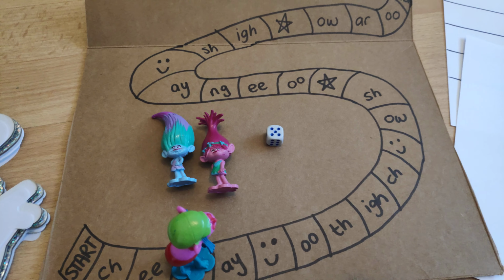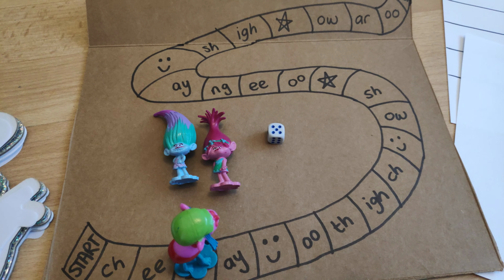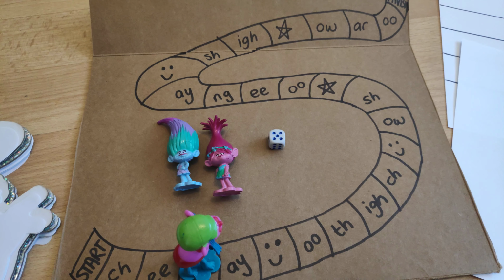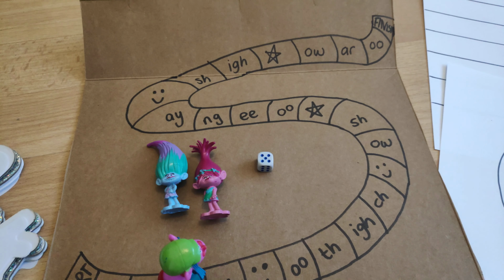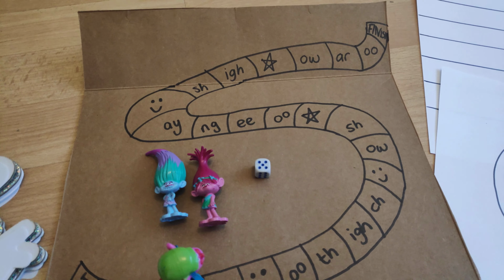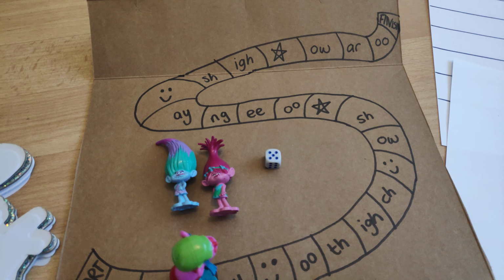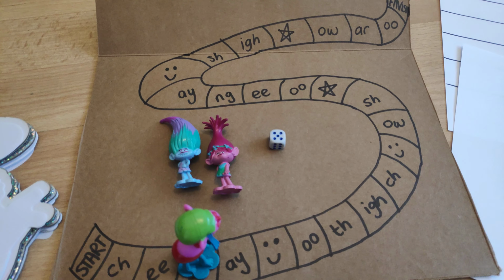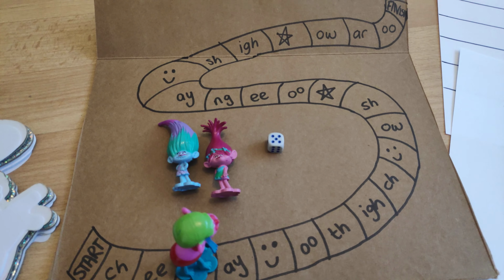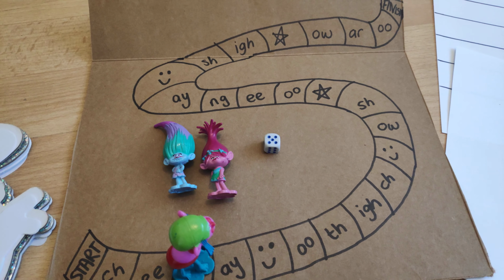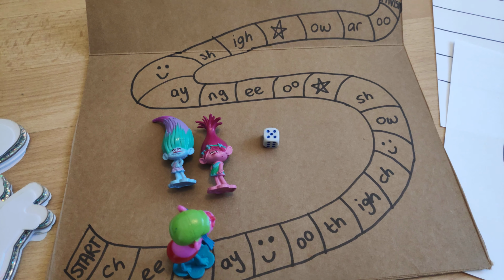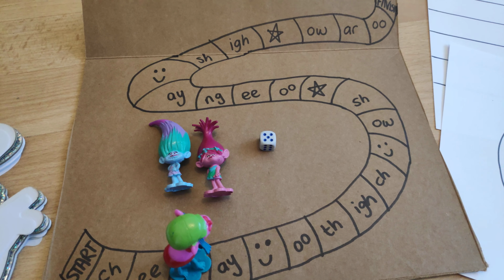I just thought it might be nice to have a few different spaces where they're doing something a bit more fun. The aim of the game is to get to the finish as quickly as possible, and they can do it quicker if they get the word correct and move forward 1. I thought this might be quite nice to play as a family together, get everybody involved. So that's the first activity.